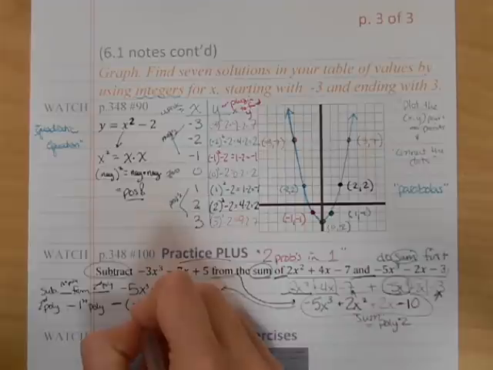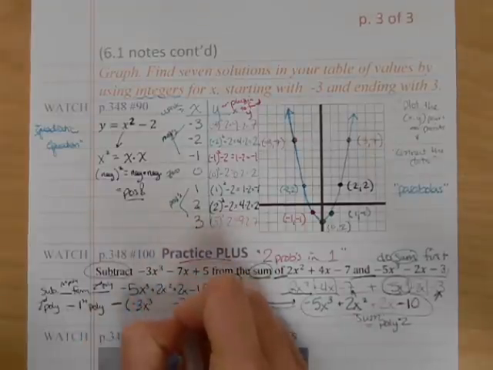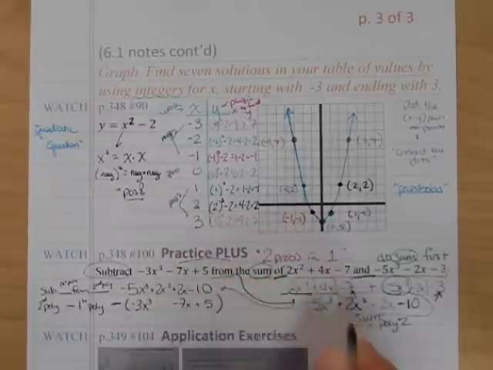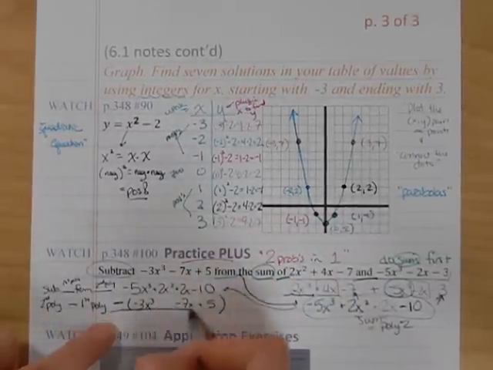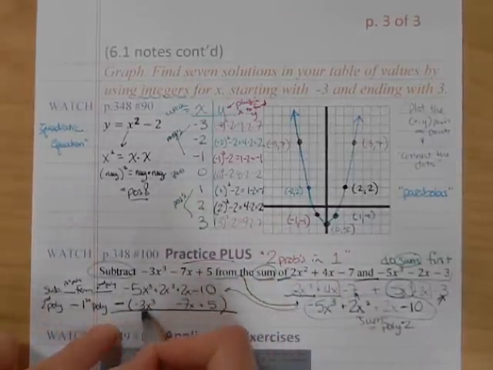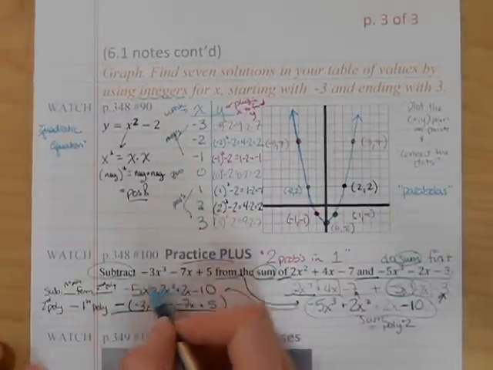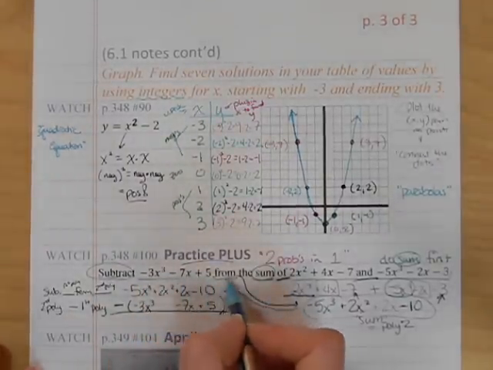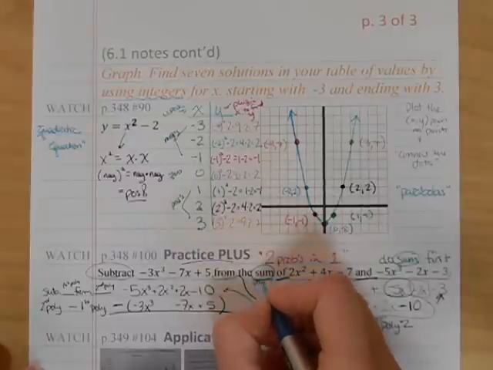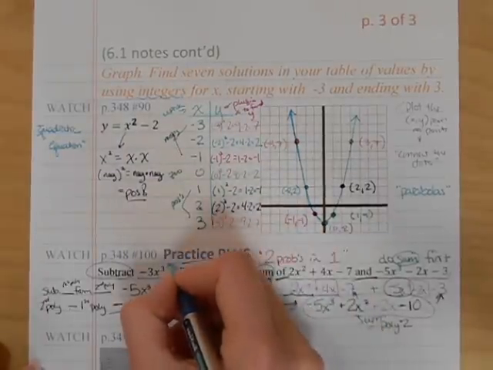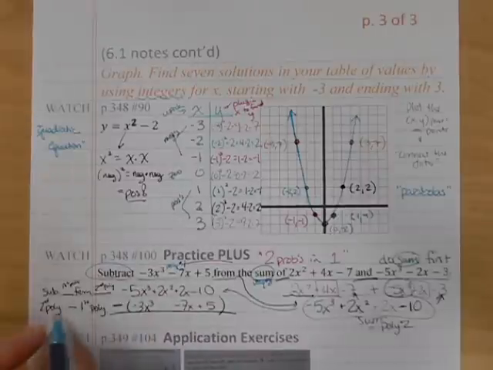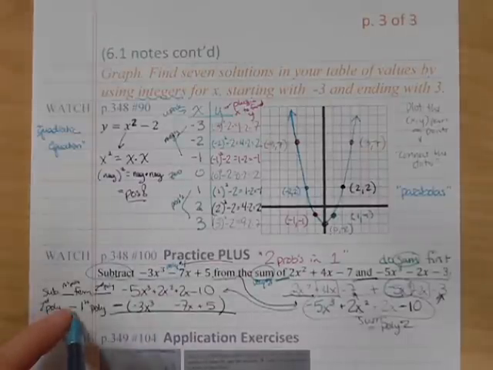So I subtract the negative 3x cubed minus 7x plus 5. Notice, since I'm deciding to use vertical format, I go ahead and line up the like terms as I write them in. Okay. So just to look at that one more time, I'm subtracting this first polynomial from the sum. So this is going to become my polynomial number 2. Here's my polynomial number 1. And it's going to end up being second polynomial minus the first.